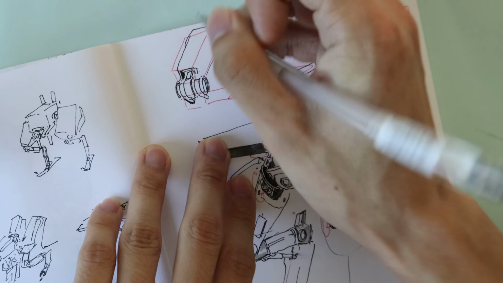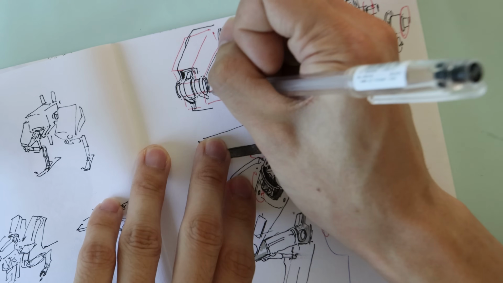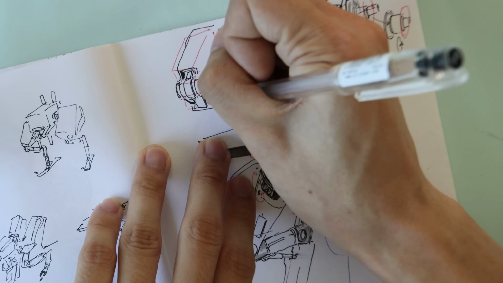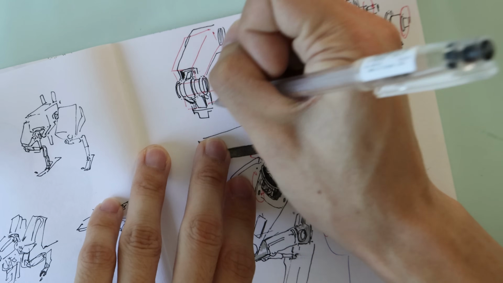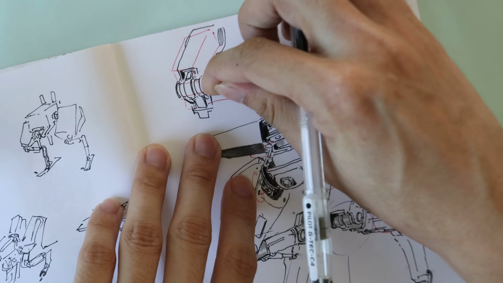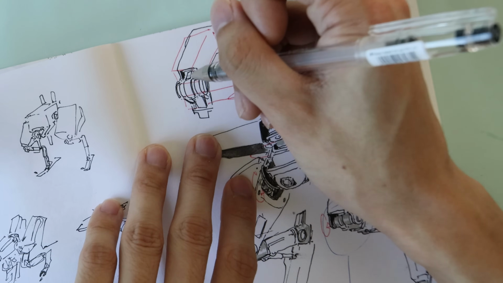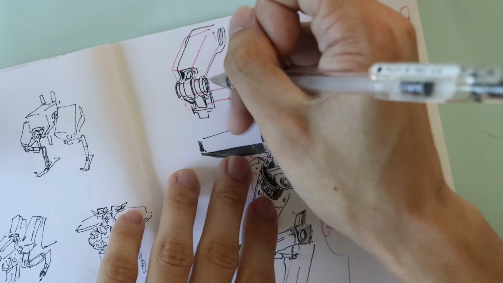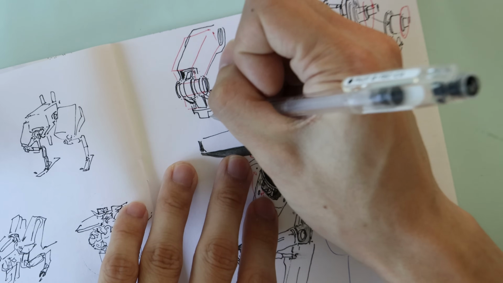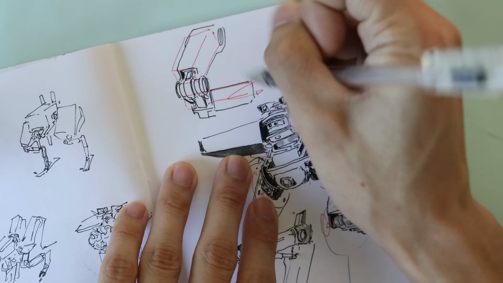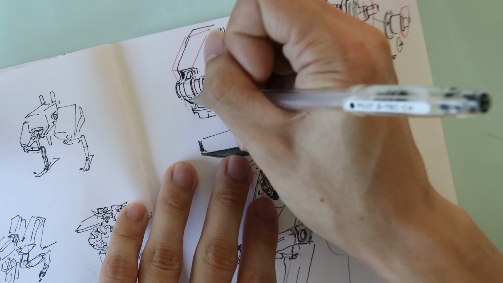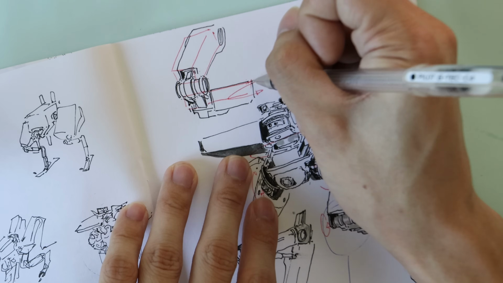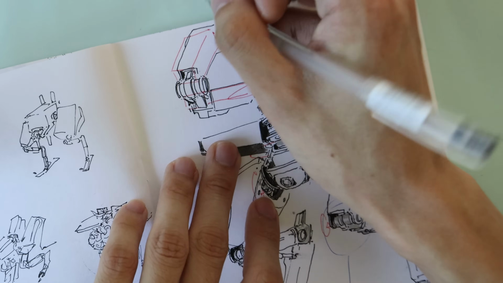And some of it has to be logical, so you gotta look at clearances and things like that. If this space is too tight, then it might not be able to rotate because things might hit each other or clash into each other. But if you're just drawing for fun, you don't really have to think about that kind of stuff too much, at least not yet, until much later.